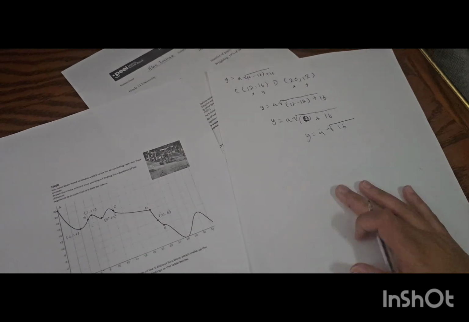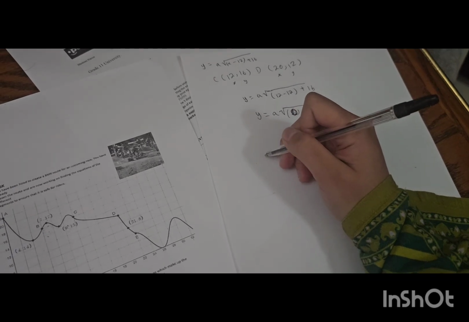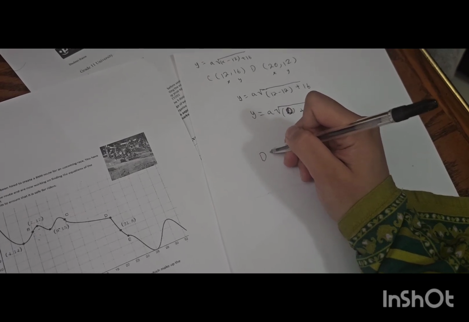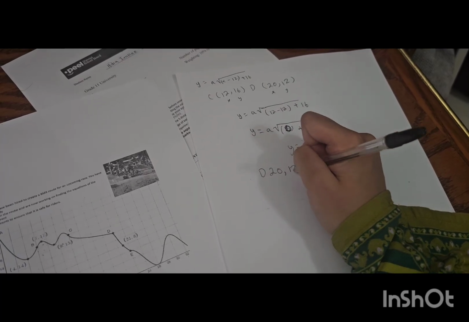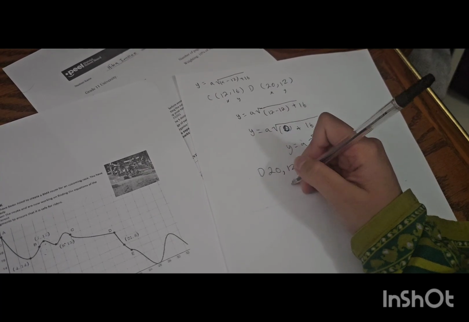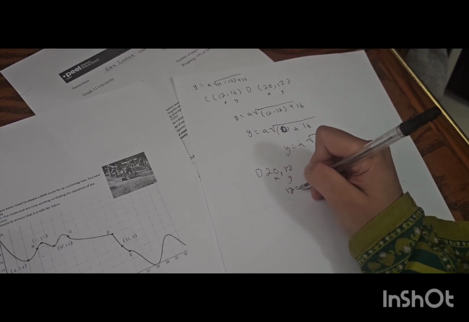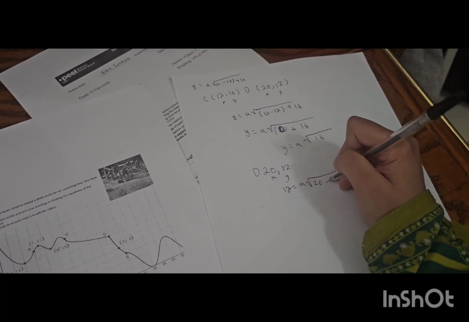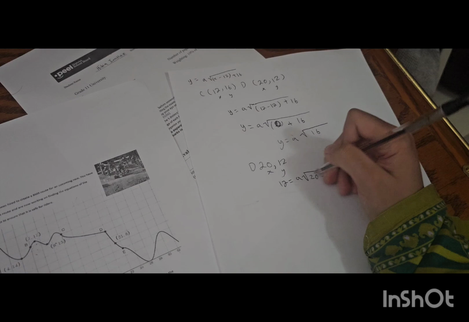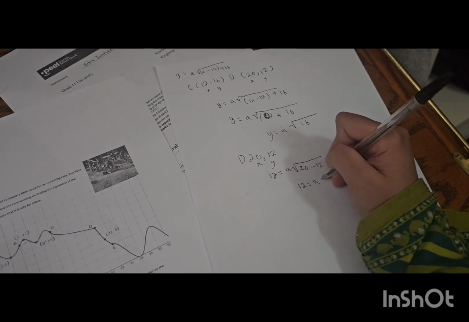Now I use the point D to find a. I'm going to list the points again, which is (20, 12). Now I'm just going to substitute that in. So that's 12 = a√(20 − 12) + 16. Then I solve for that.